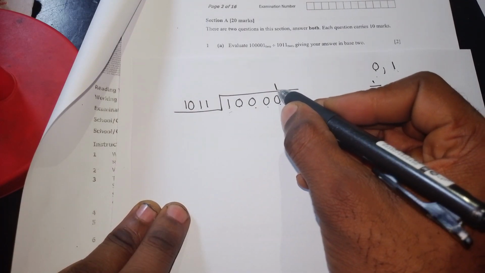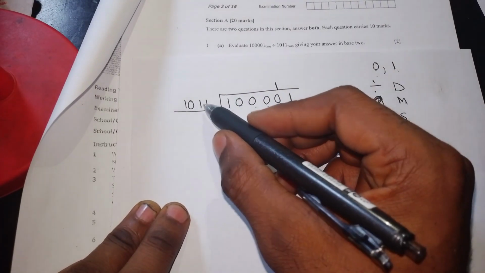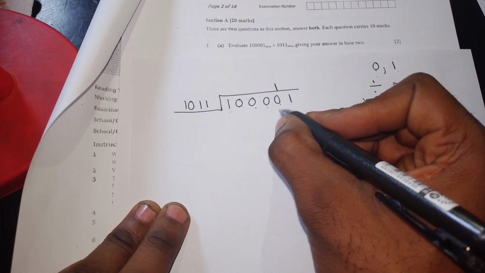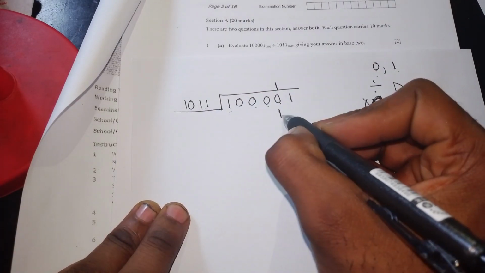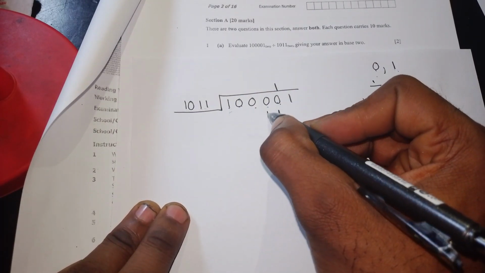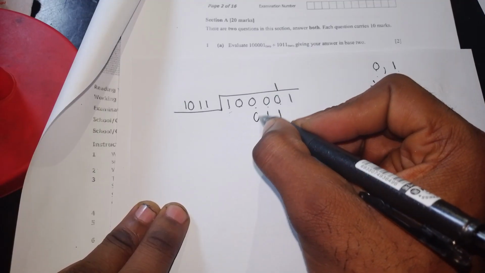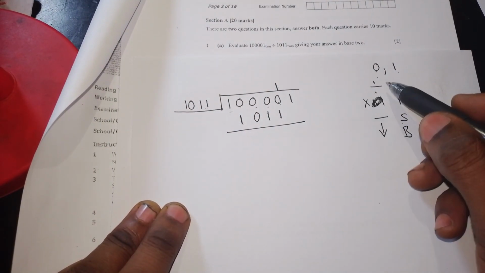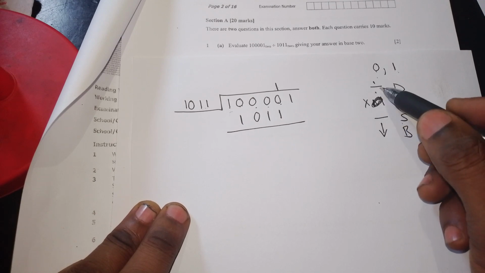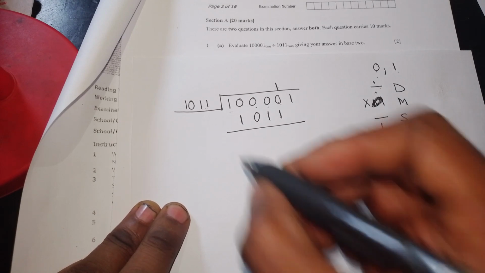Then now you can multiply this by this, so backwards, starting from here. So you can just say 1 times 1, that's a 1, and then 1 times this other one, that's a 0, and then you have a 1. So now after division, after multiplication, you have subtraction.